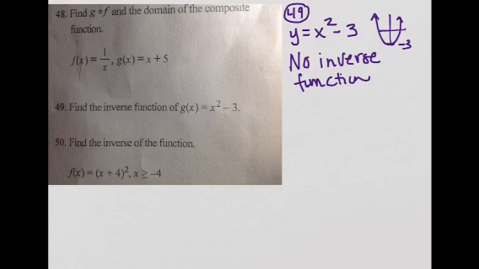Okay, that's there. Okay, 50. Find the inverse. Now notice this is another parabola, but here they do restrict the domain. They're saying pick all numbers x greater than or equal to negative 4. So this one, number 50, is a parabola that goes like this.